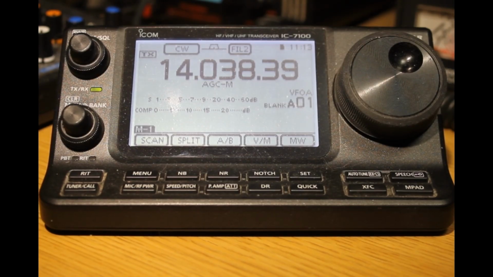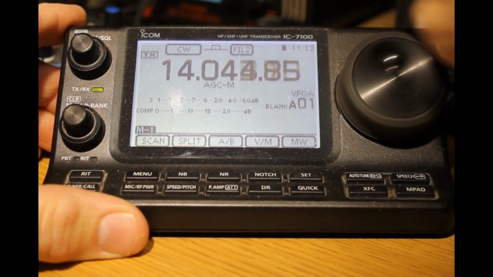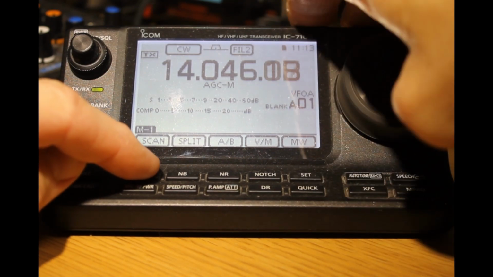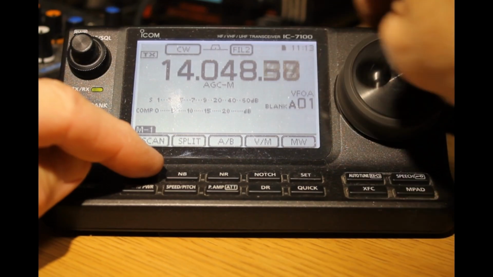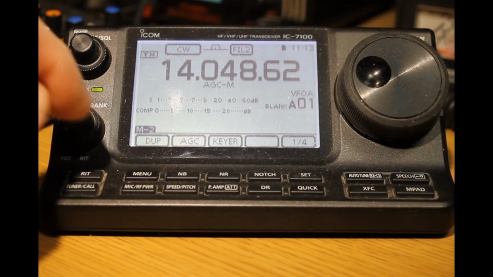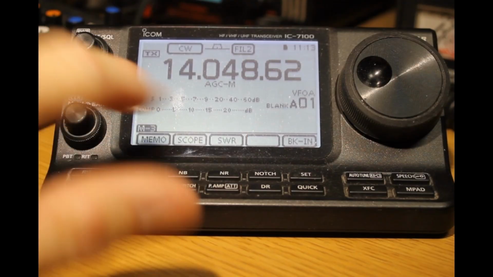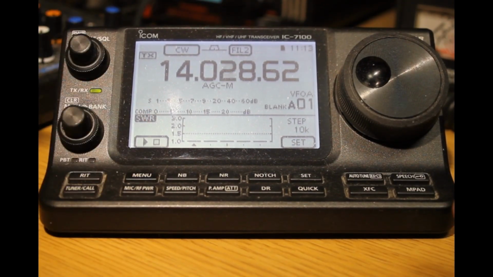Another feature that I wanted to show you here, and we will move off of the frequency where that person is operating. Now we're finding plenty of people operating. All right, so we're going to hit menu and cycle through until we get to M3. We're going to hit SWR. We'll hit the start button, and then we'll cycle through.